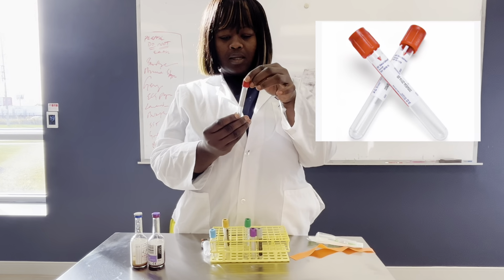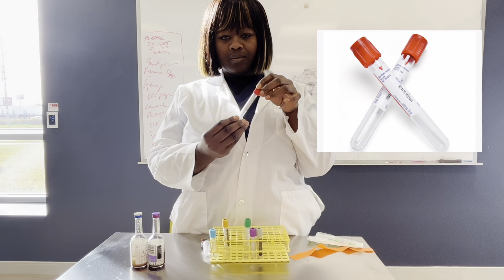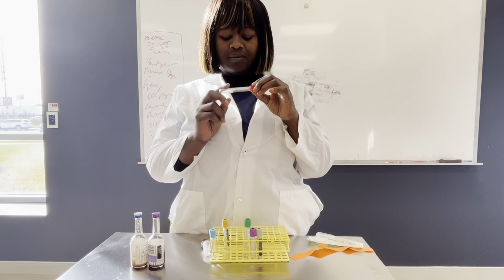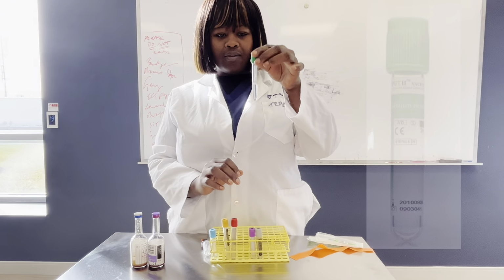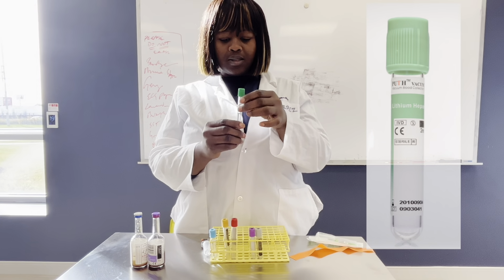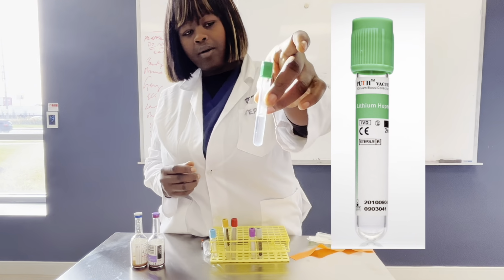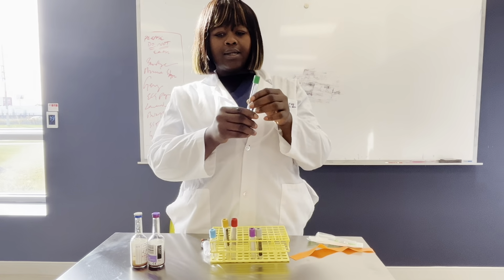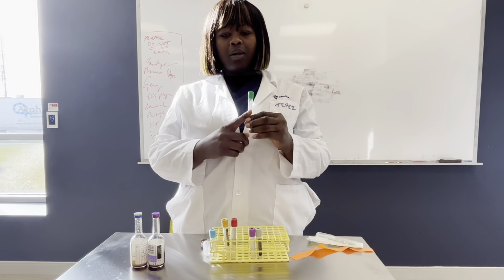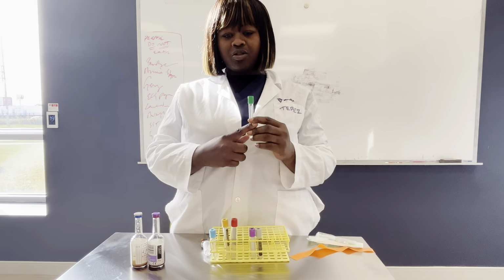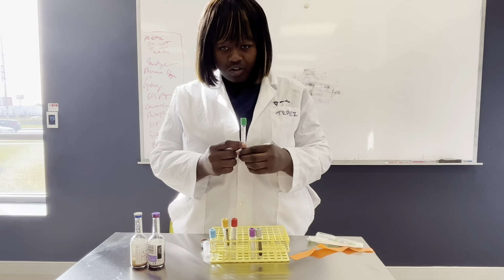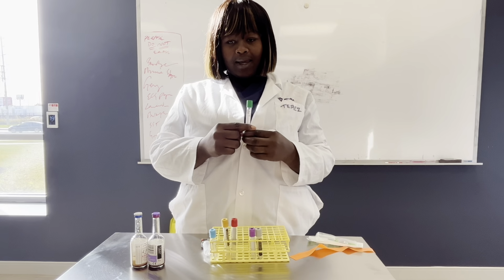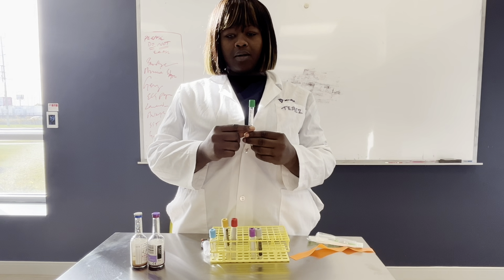So next, in the order of draw, are the red tubes. These tubes contain no additives. Then we have the heparin, the green top tubes. These include heparin. You can see? Heparin is an anticoagulant and is commonly used for plasma determinations in chemistry tests, such as electrolytes, some enzyme assays, and various other chemistry panels.